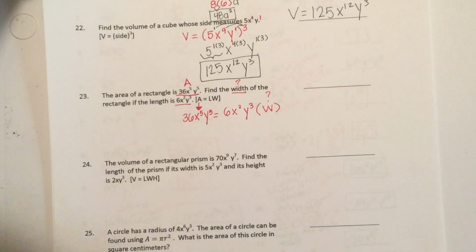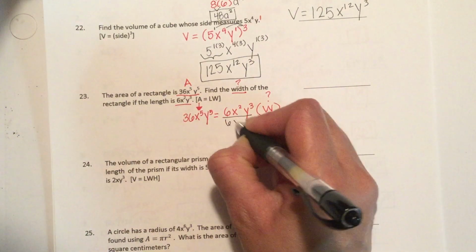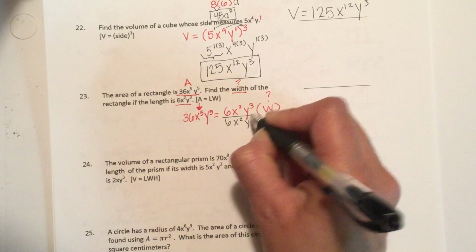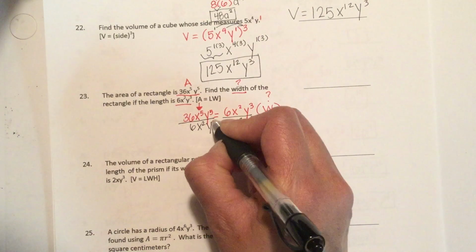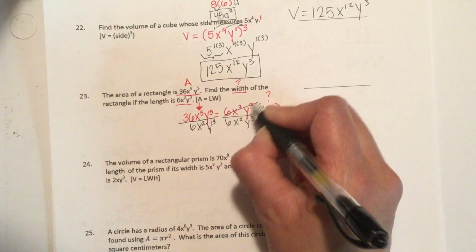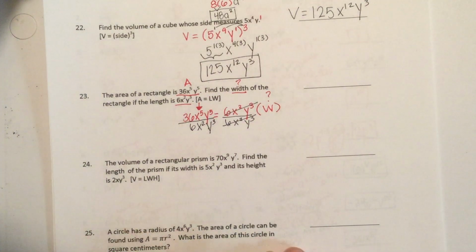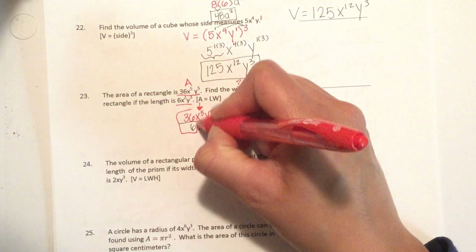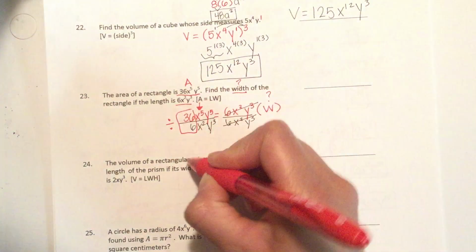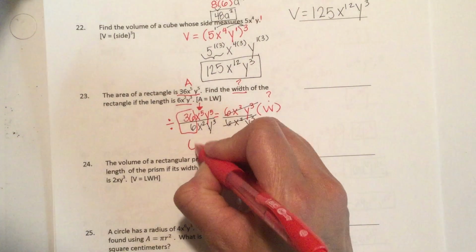So the only way you can do that is by dividing. So you're going to divide by 6x squared, y to the 3rd. When you divide on both sides, it's going to cancel on the right, and now you just have to solve on the left like we have been in the past. So you're going to take 36 and divide it by 6. You're dividing those numbers. That is 6.